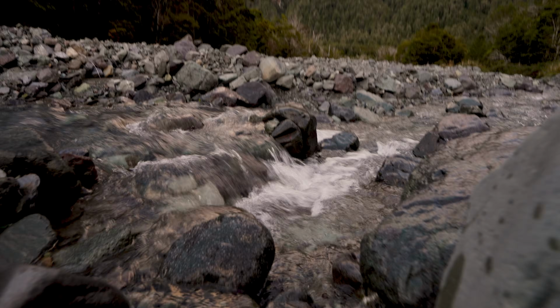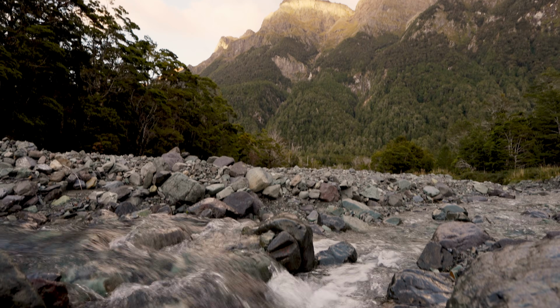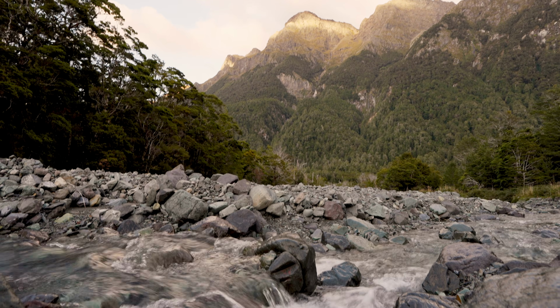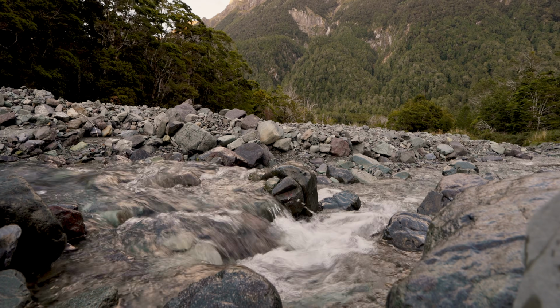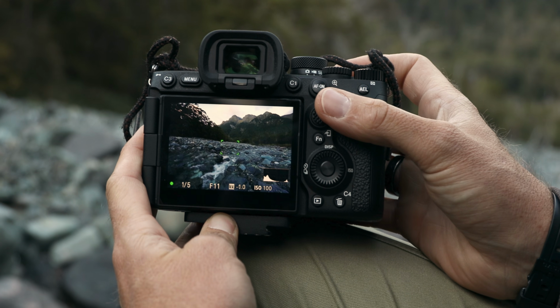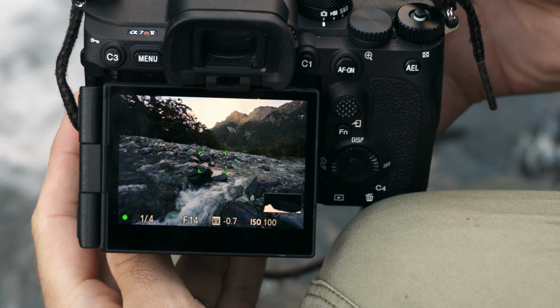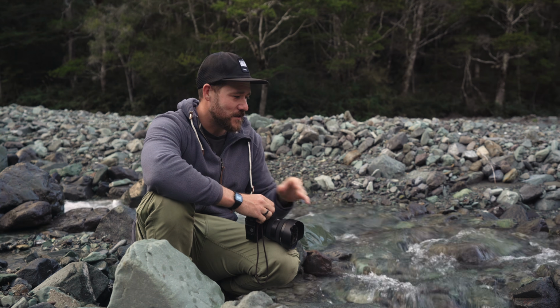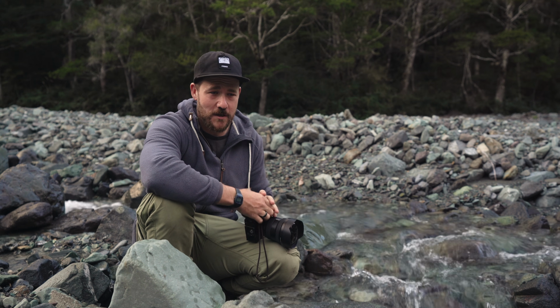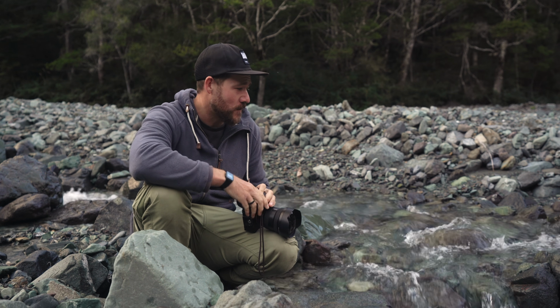Look how close we are now. We are right in there. And as I frame things up, the composition is completely different to when we were literally just a few feet in that direction. Getting down lower and closer is creating a completely different image compared to when we were literally just a few feet over there.